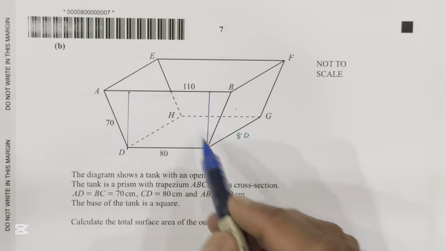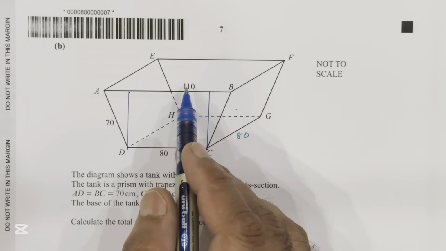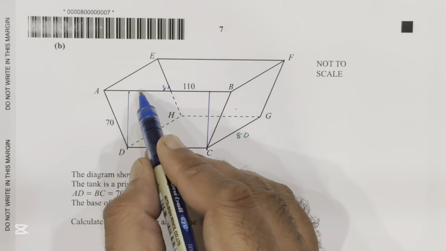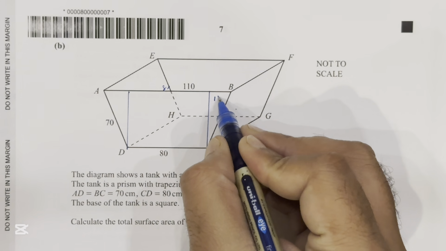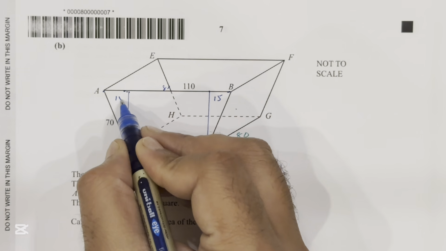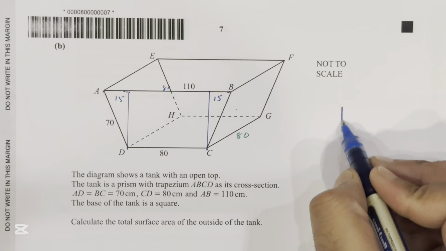These are the parallel sides, but we don't know the height. So this is how we can calculate. If this is 80, this would also be 80, and 110 minus 80 would be 30. So this side would be 15 up till this, and this side would be 15. We can draw this diagram separately.